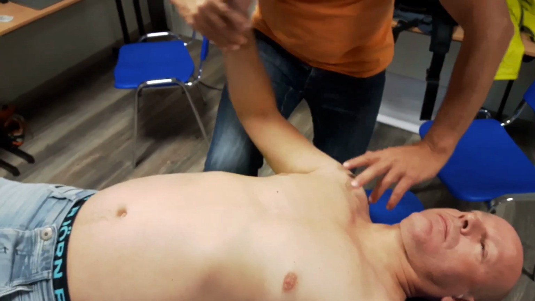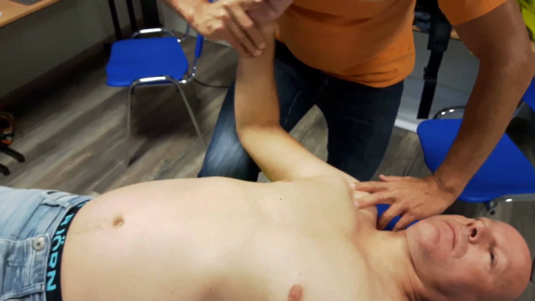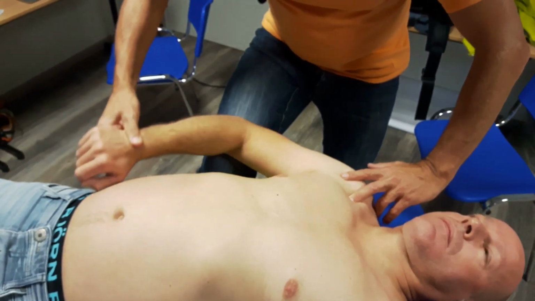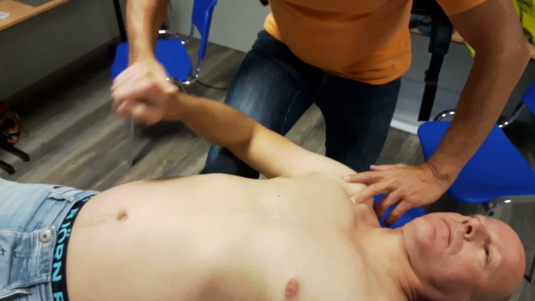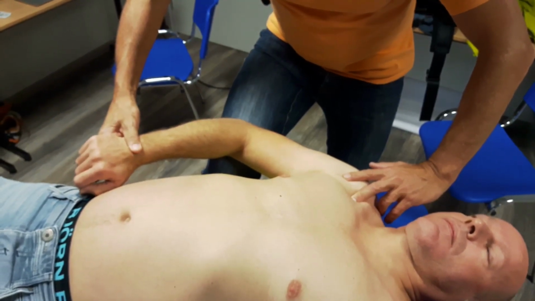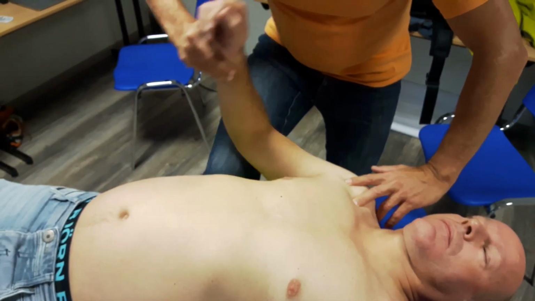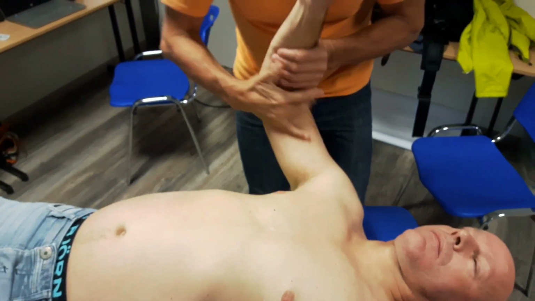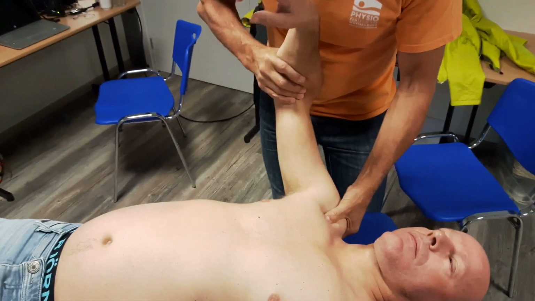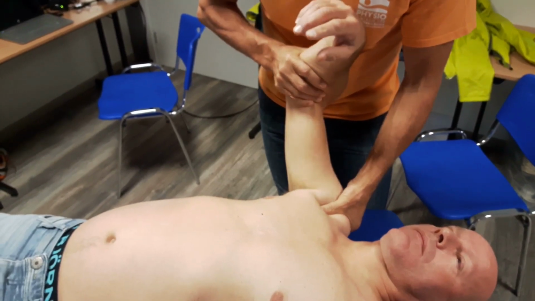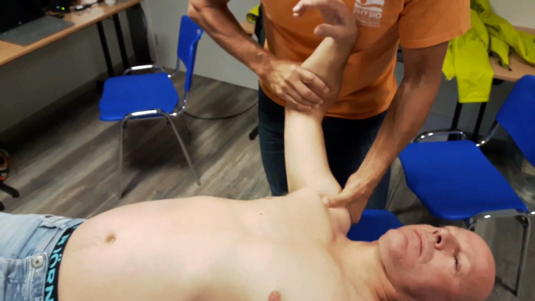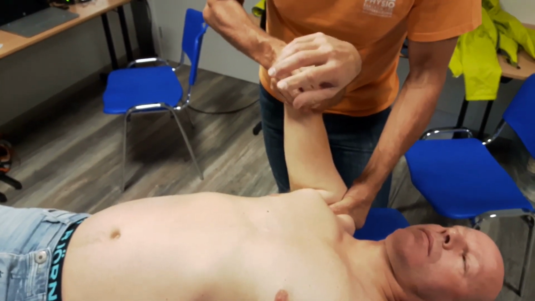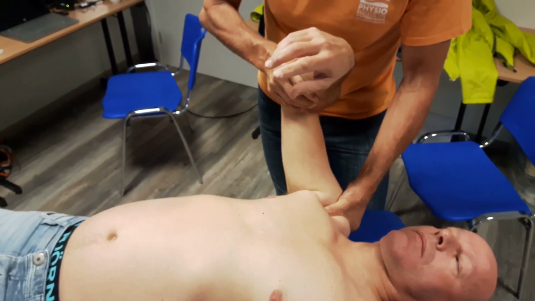For a specific test for posterior tightness, I palpate the humeral head, and I can feel that as I medially rotate, the humeral head is sliding anteriorly. That would confirm posterior tightness. Then, as a final test, I do the posterior drawer test, and although he originally dislocated his shoulder posteriorly, now actually his posterior drawer test is limited.